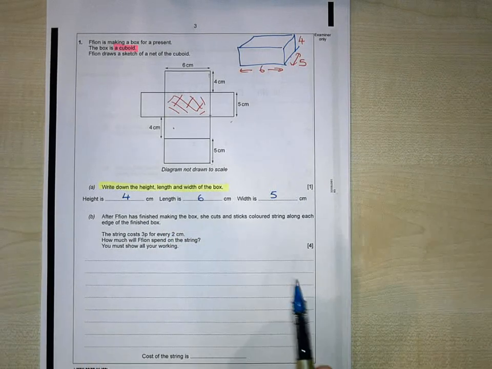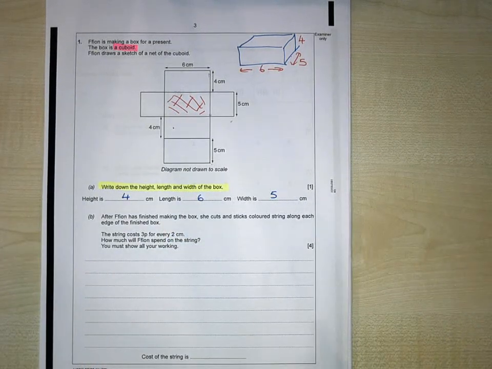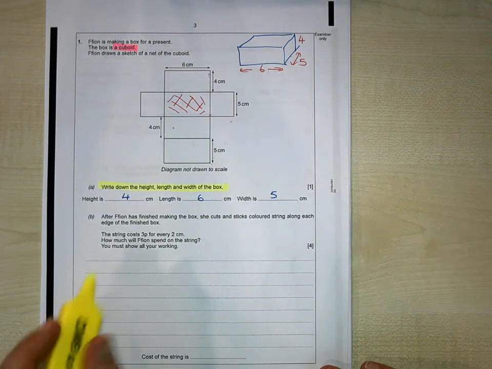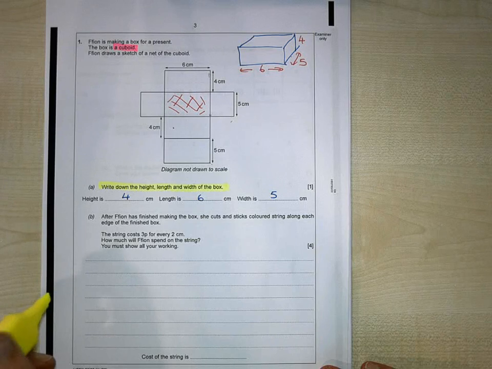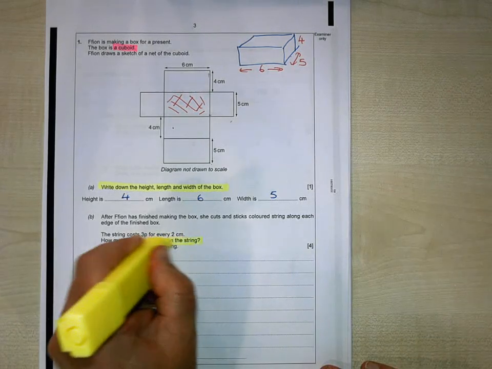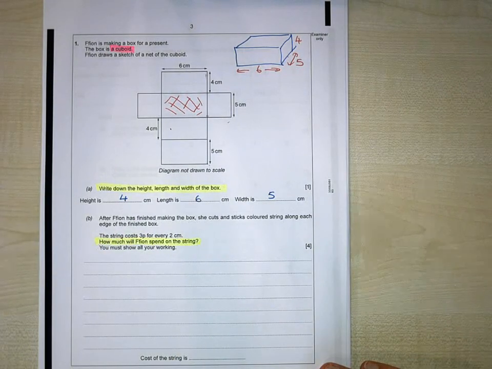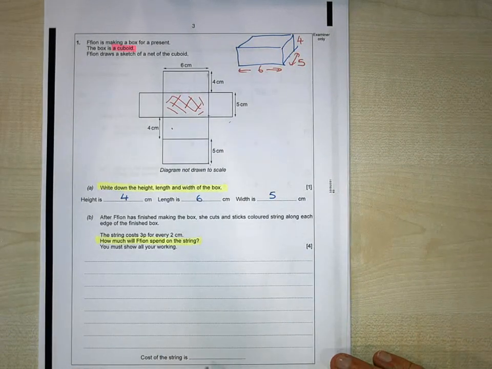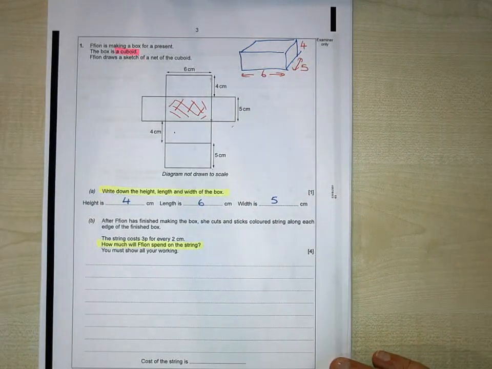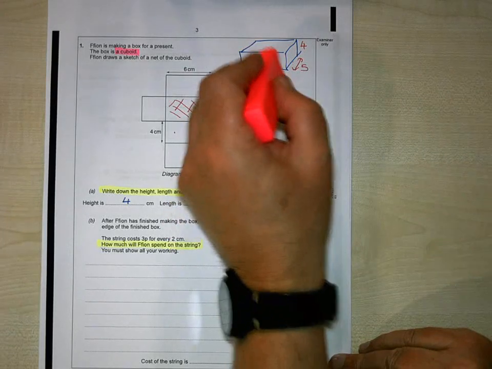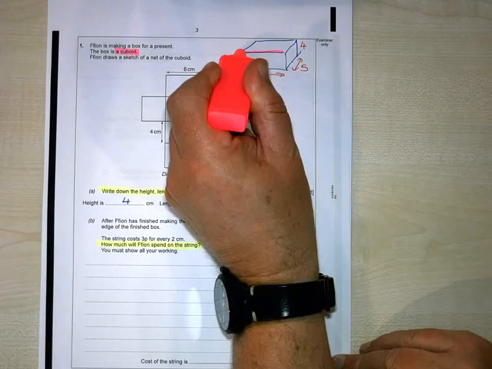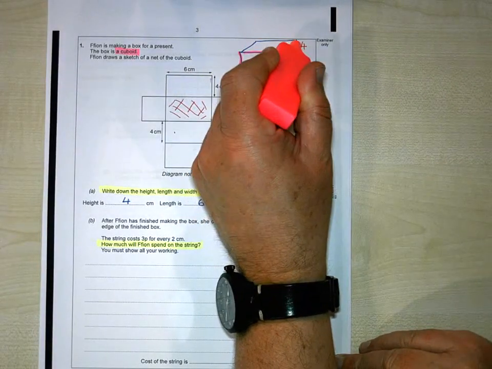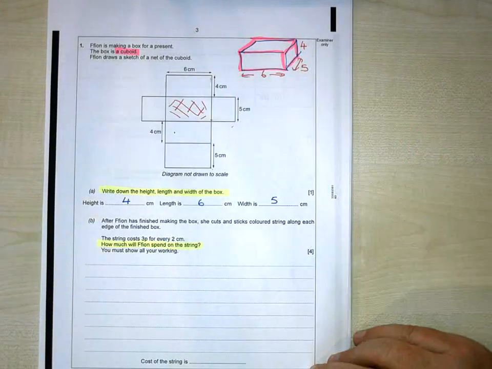After Fionn has finished making the box, she cuts and sticks coloured string along each edge of the finished box. The string costs 3 pence for every 2 centimetres. How much will Fionn spend on the string? Okay, so my answer is going to be in money, but I'm working with measurements. Now an edge is easier to see probably on the little sketch. The edges of your box are there.